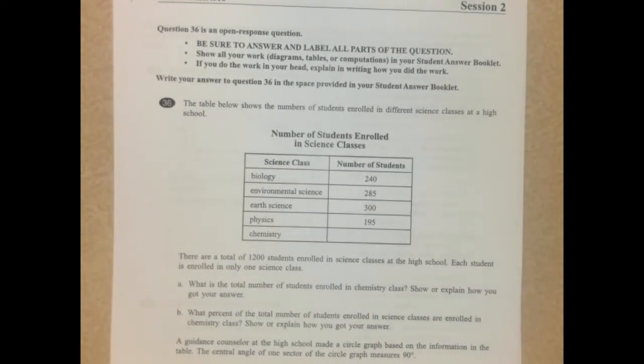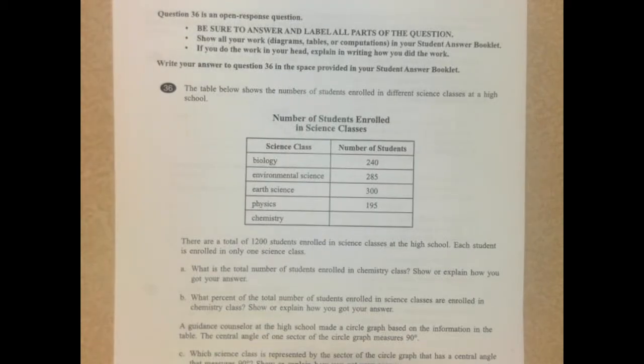So the PDF for this is located in the video description, so you can download that, try this out first, and then you'd watch this video, see how you did. This is the calculator section because it's session 2. So if you have a calculator, you can use one of those. Okay, so let's get right into it.